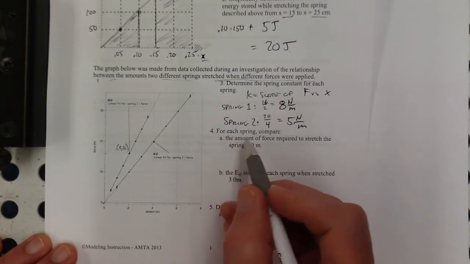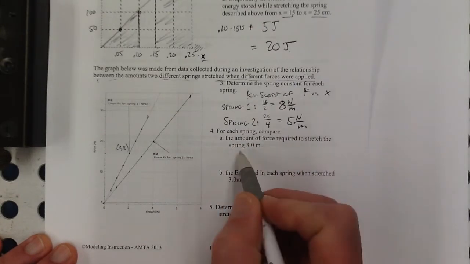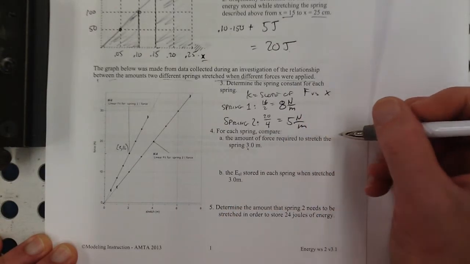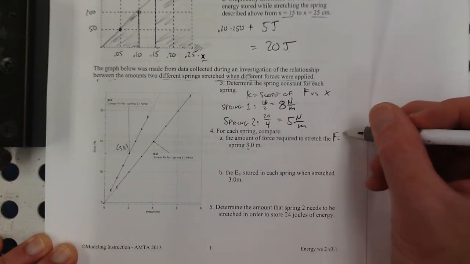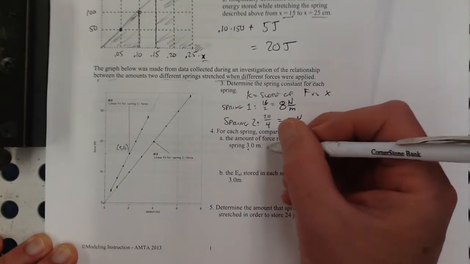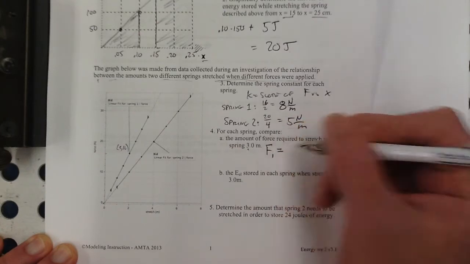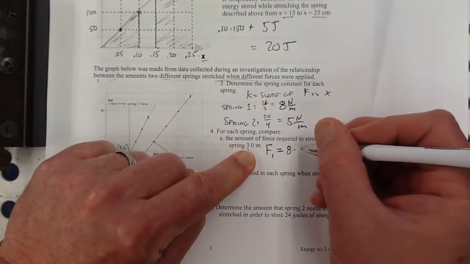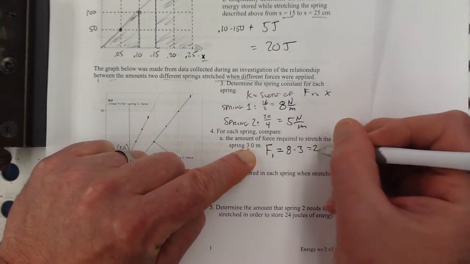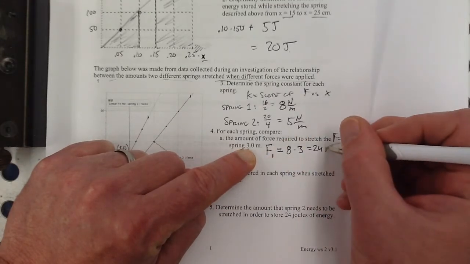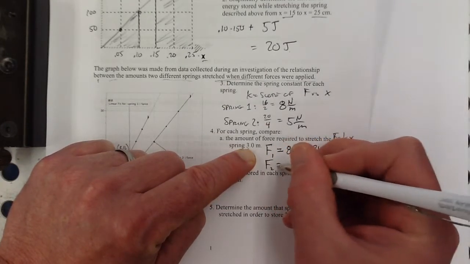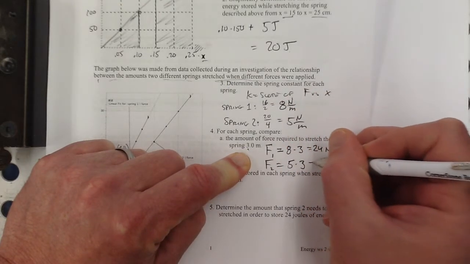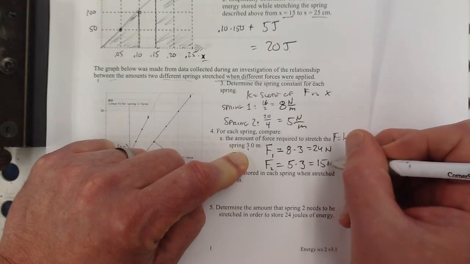All right. For each spring, compare the amount of force required to stretch the spring to 3 meters. Well, I know that the amount of force is equal to kx. So the force for spring 1 would be equal to its k times that x. So force is going to be newtons, and then the force for spring 2, to do the same thing, is going to be its spring constant, which is 5 times 3, which is 15 newtons.